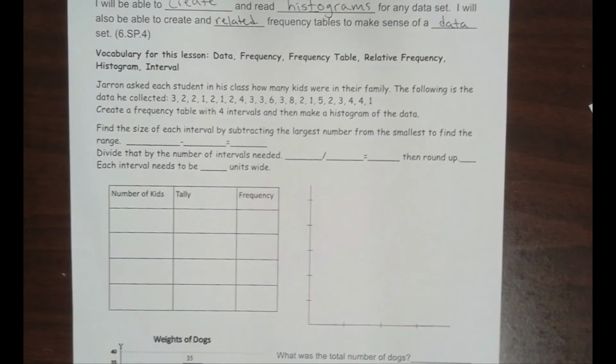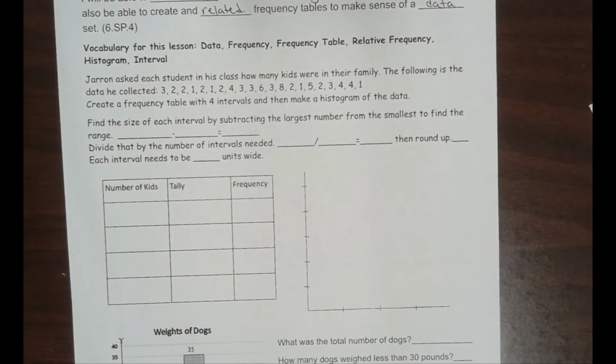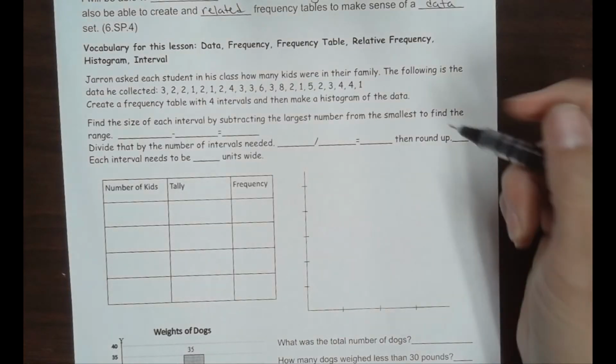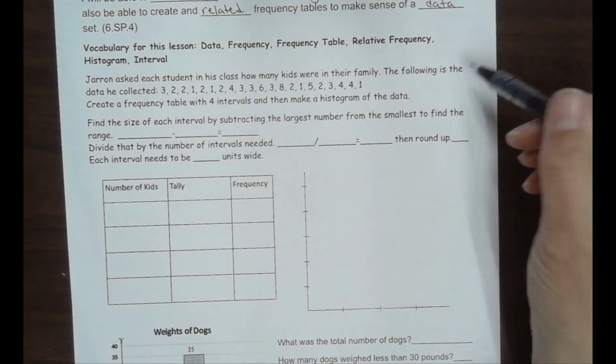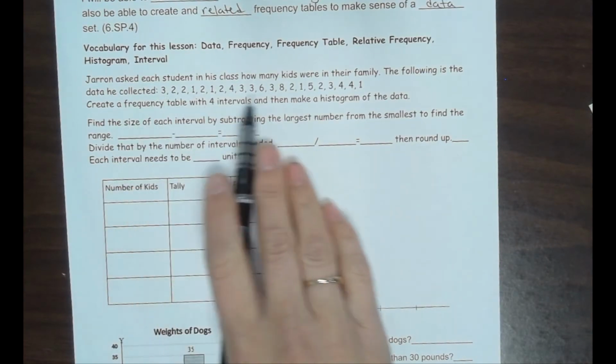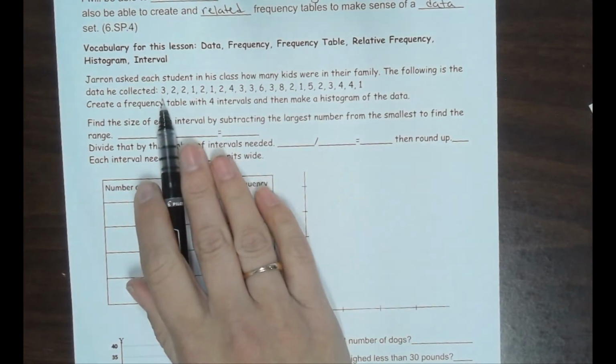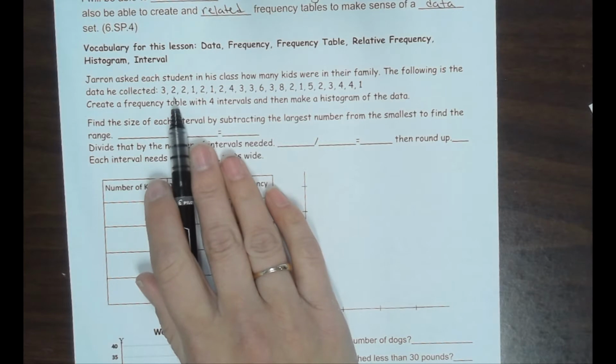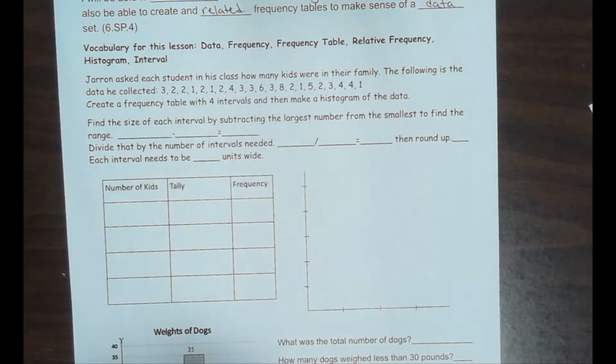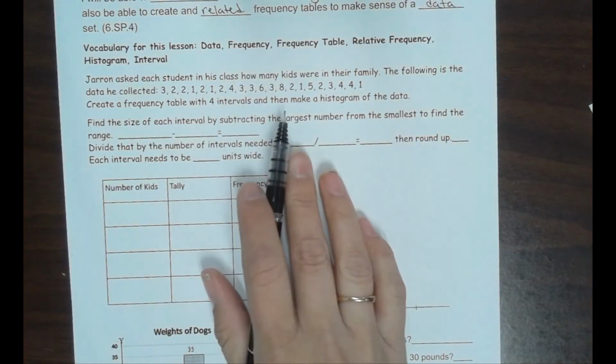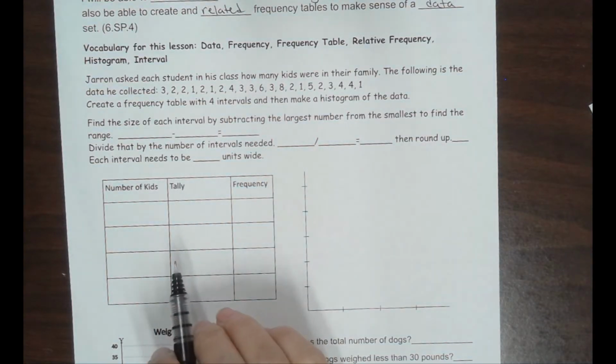Let's go ahead and learn about histograms. So it says, Jared asked each student in his class how many students were in their family. The following is the data he collected. So one kid has 3 kids in his family, 2, you get the idea. So it says create a frequency table with 4 intervals, then make a histogram of the data set.